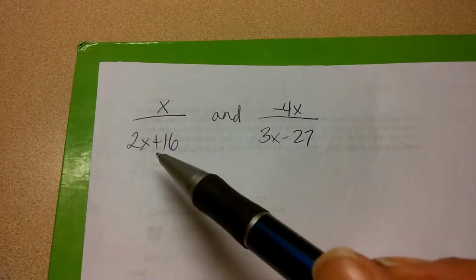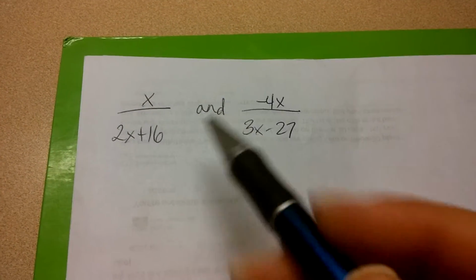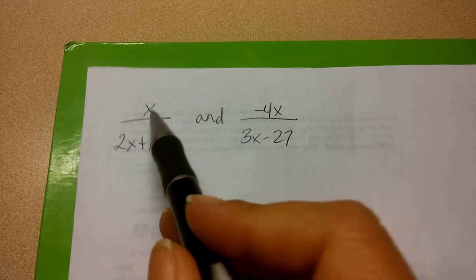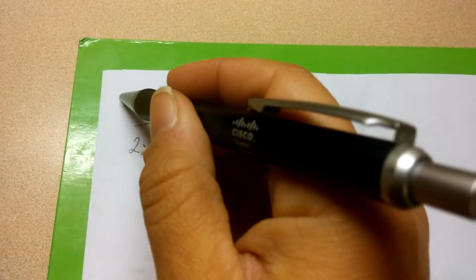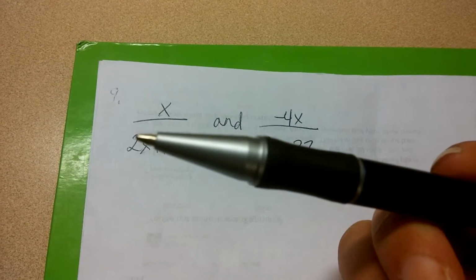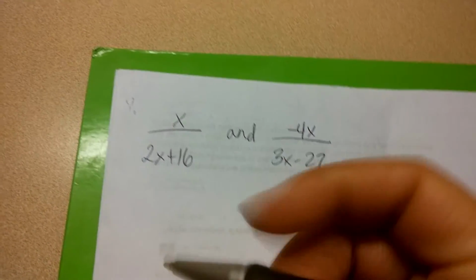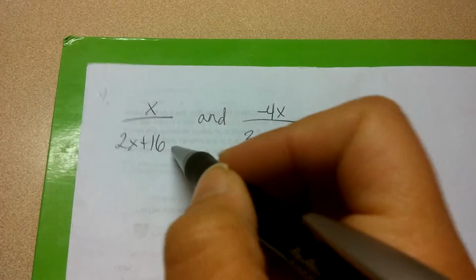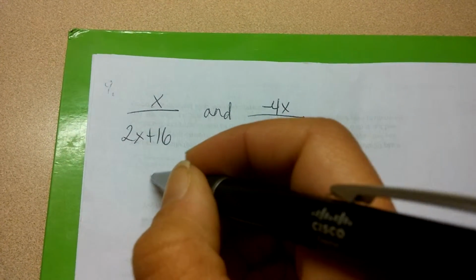A simpler problem that we're finding the LCD for. We have x over, I think this was number 9. So we have, and I'm not even following my own rule. Look what I'm using, a pen. Terrible. So we have x over 2x plus 16.